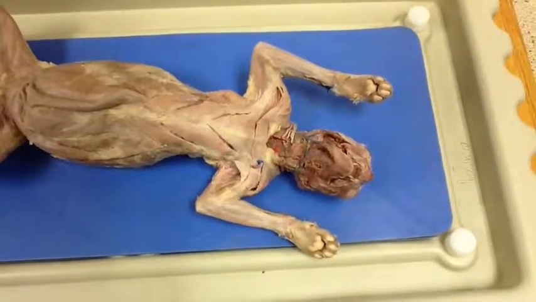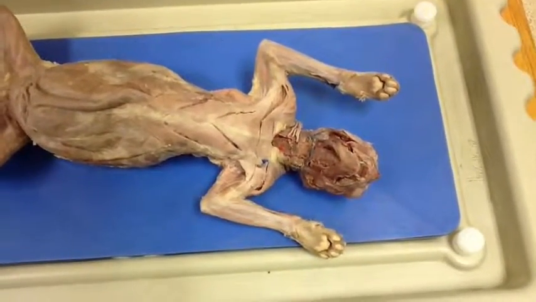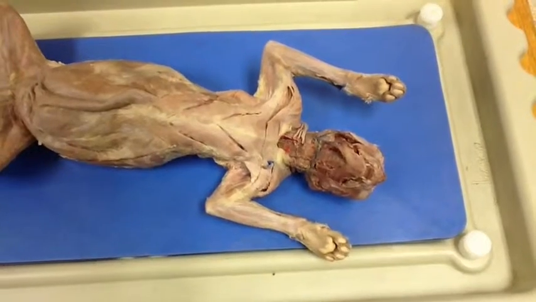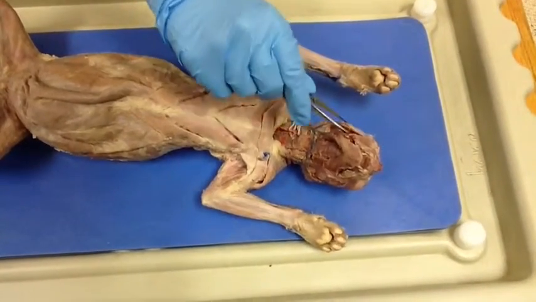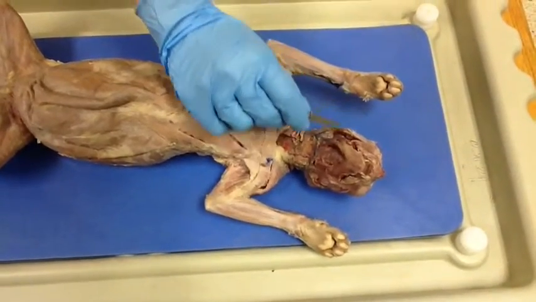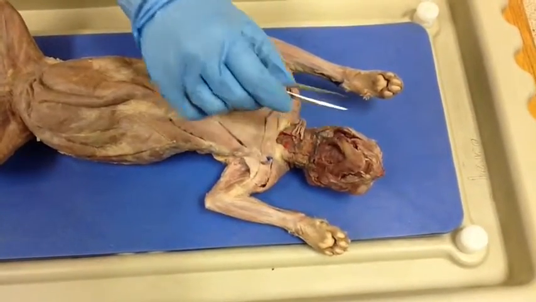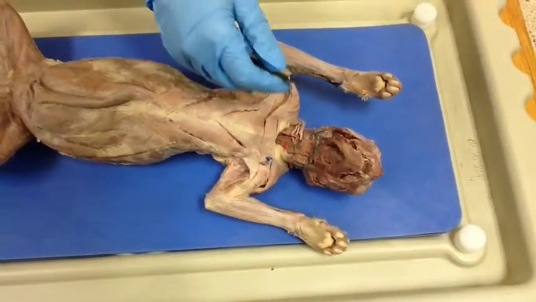Okay, so we're gonna teach you about the ventral part of the cat, which is the whole front side here. And first we've got the masseter, and the function is it closes the mouth, and the insertion point is the mandible, and the origin is the zygomatic.